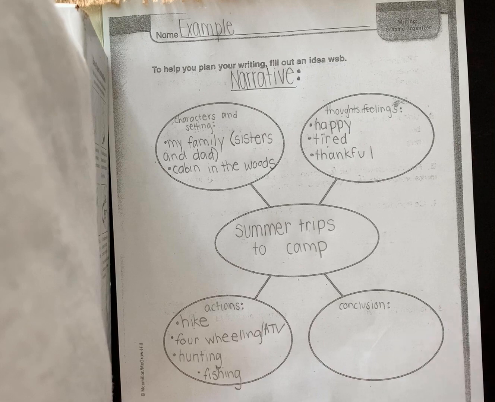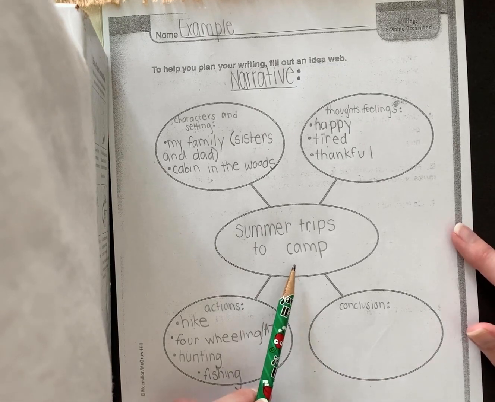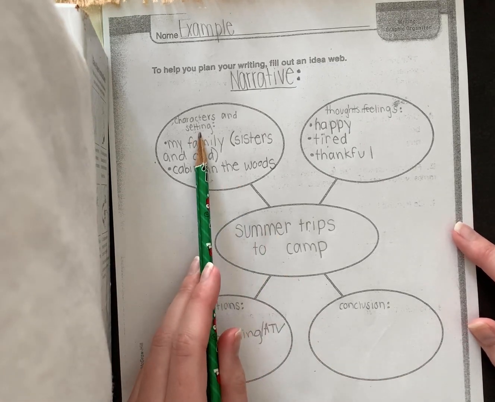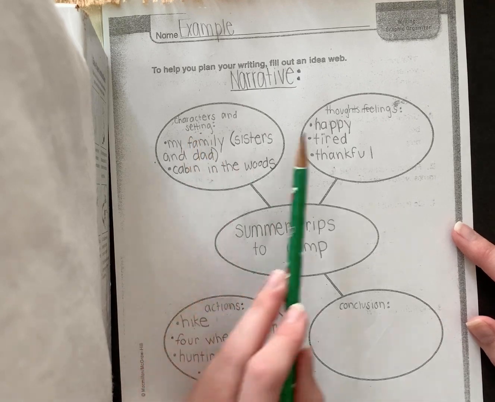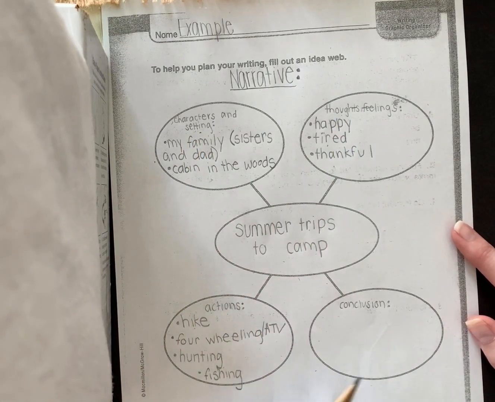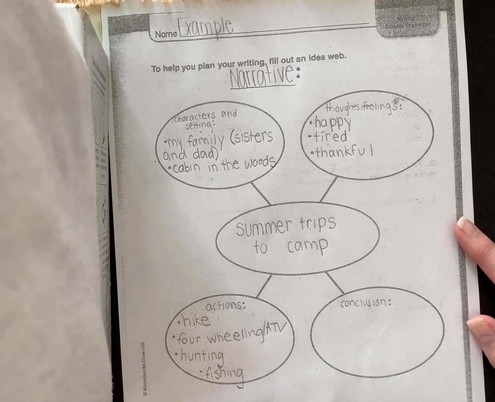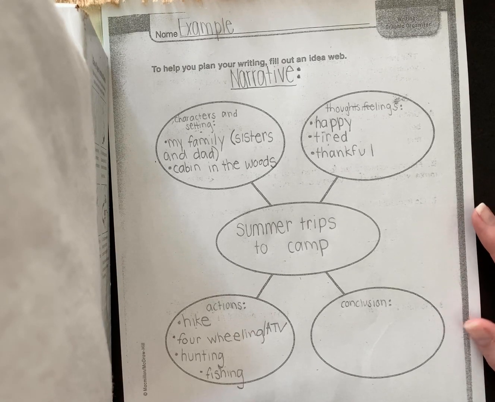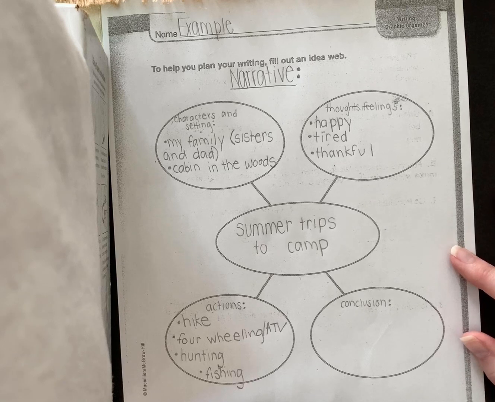On my narrative brainstorm, I have my topic, I have my characters and setting, I have my thoughts and feelings, I have actions, and lastly, I need a conclusion. So this conclusion is going to be an ending that wraps up the writing, and it has to make sense. So this conclusion should tie everything in.